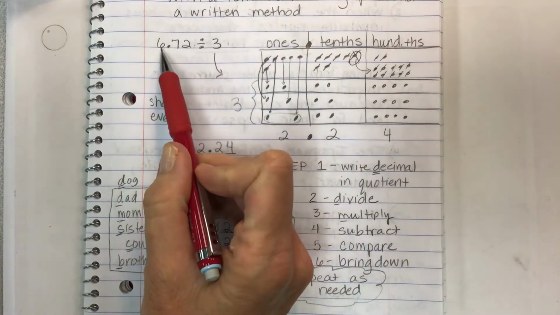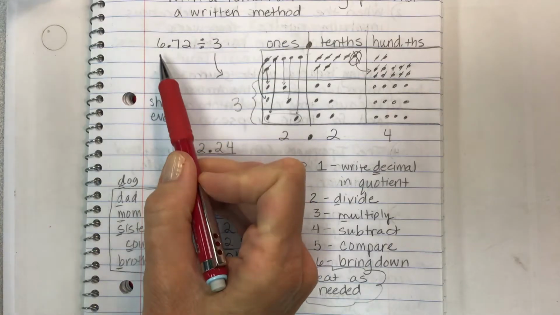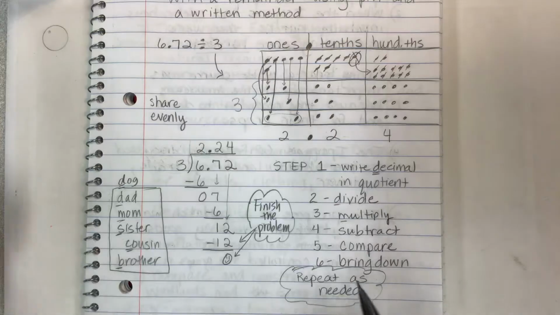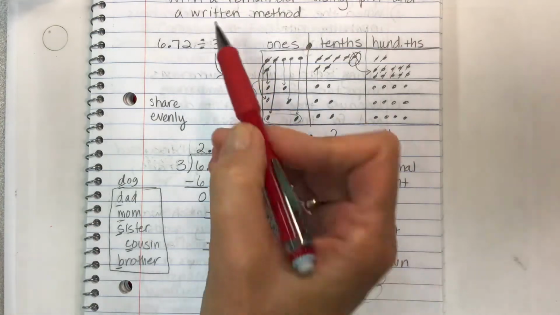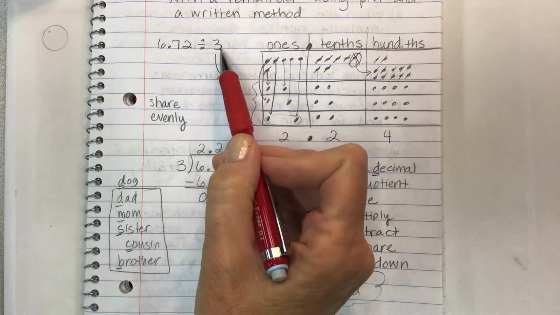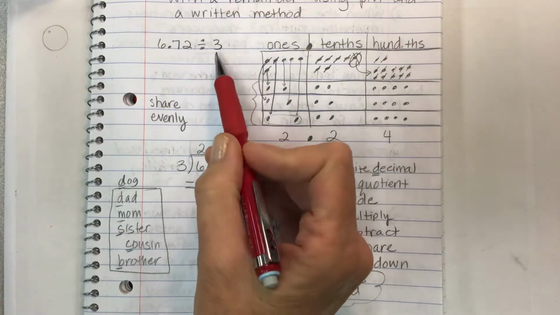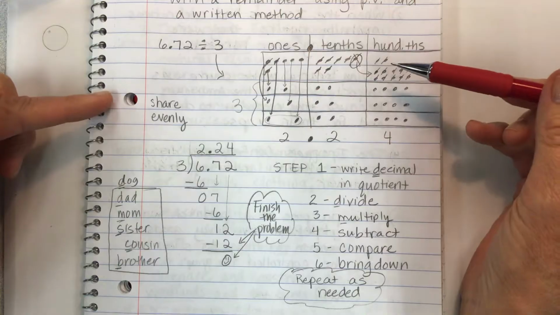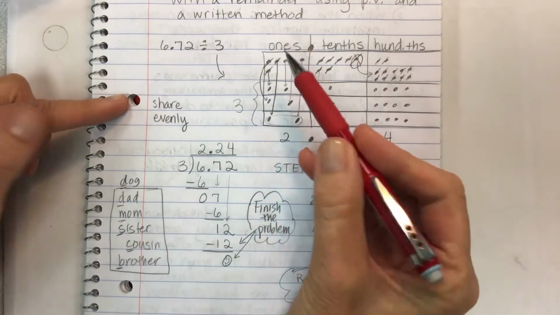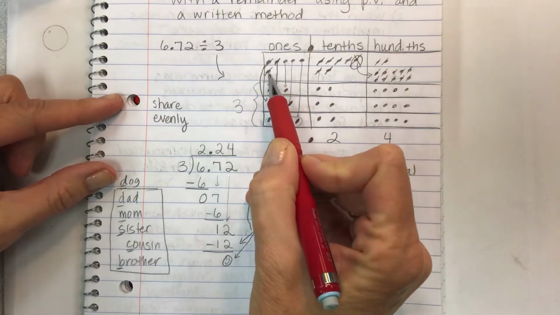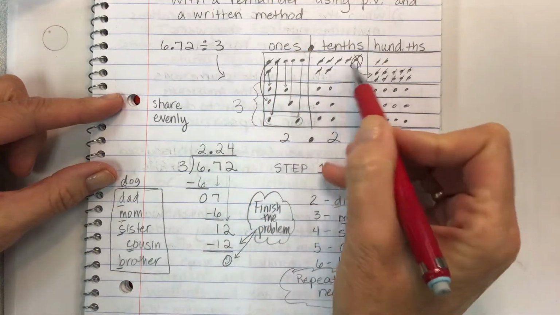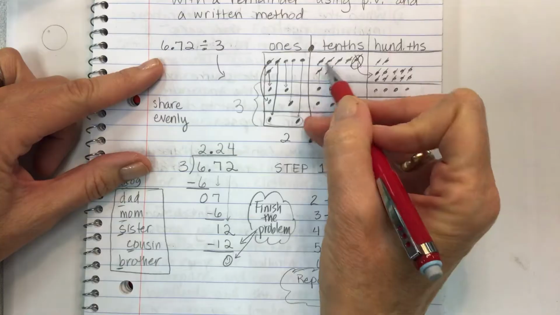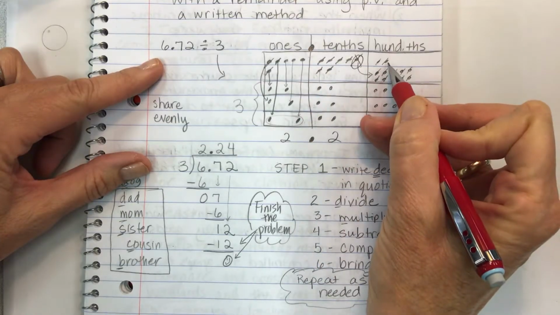So what's going on here? We're going to take a whole number and a decimal fraction. So we're going to have numbers with decimals divided by whole numbers. We're going to keep it simple in the beginning, only working with whole numbers. We will use a place value chart. The place value chart is going to have the place value discs showing the numbers. So take 6.72 or 6 and 72 hundredths.